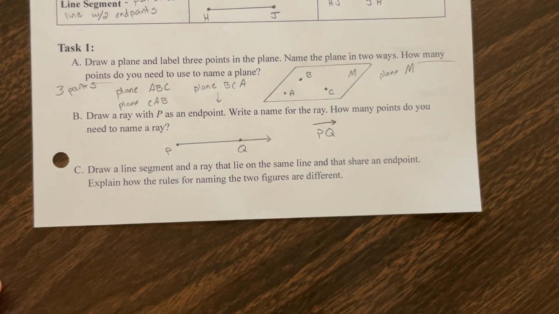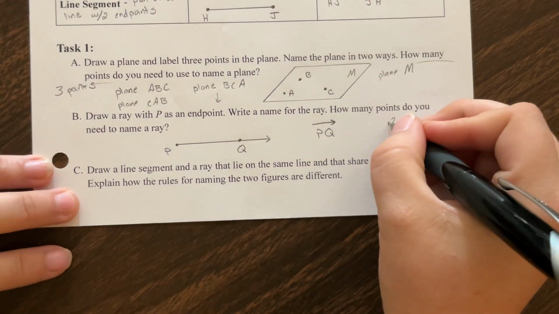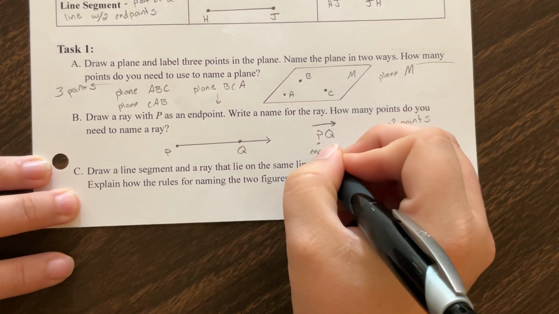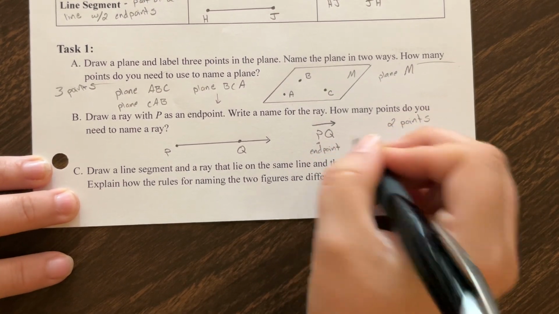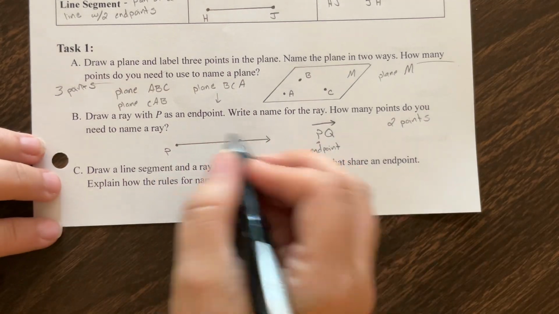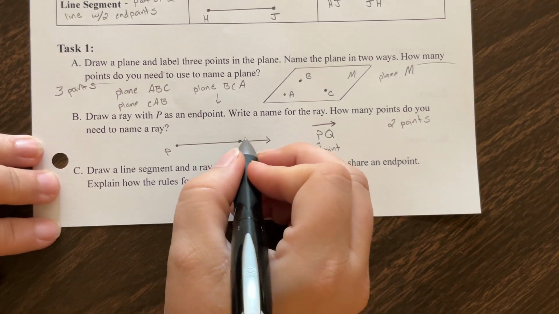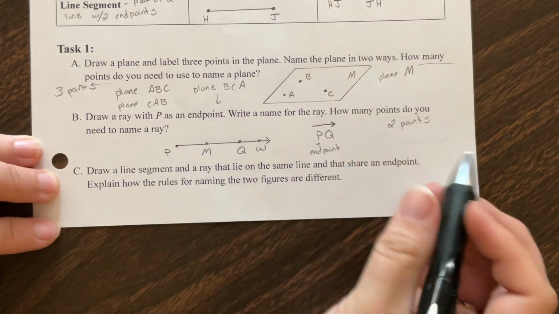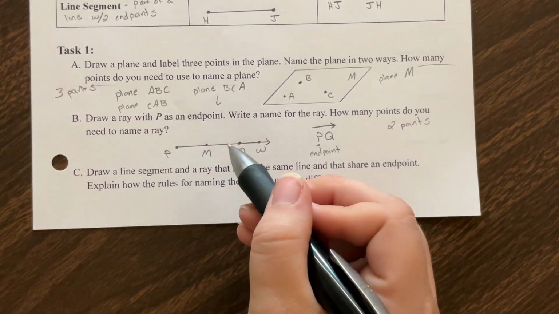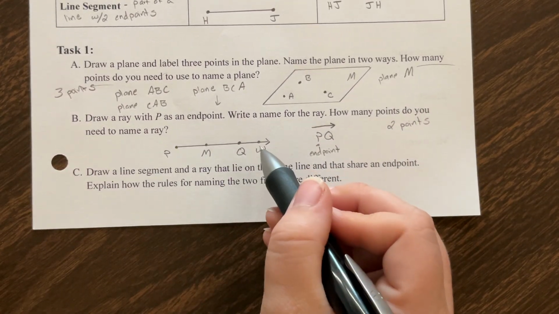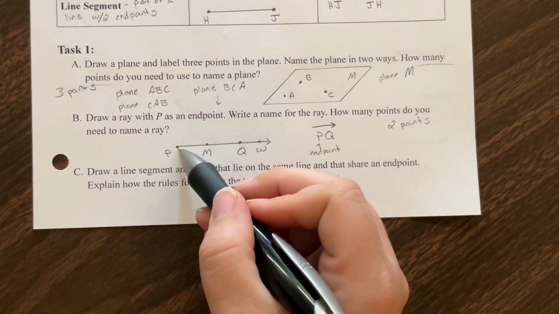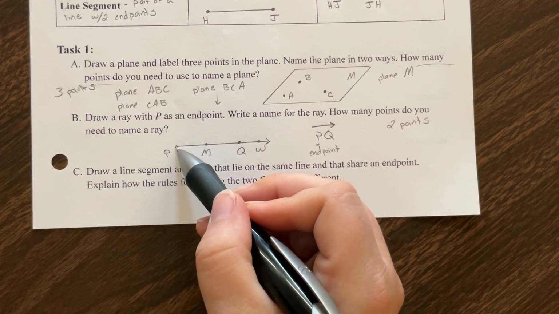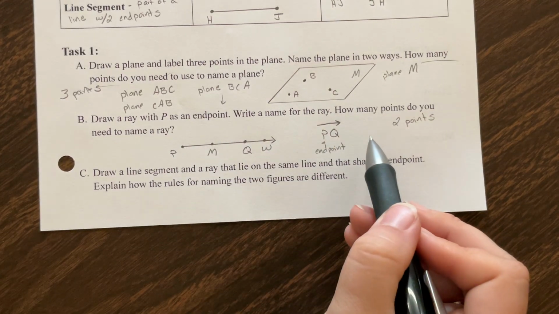How many points do you need to name a ray? 2 points. The endpoint always has to be one of them. And then I need one other point. I could use any point on here. I put Q there. I could have used point M here. I could have used point W there. I could call it PM, PQ, PW. Basically the endpoint tells you where to start your ray. The other point tells you which direction to go. We're going this direction forever.